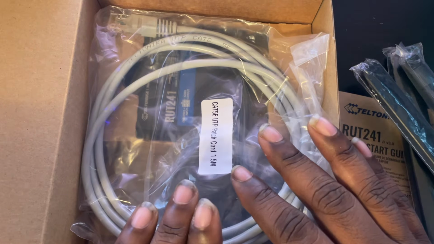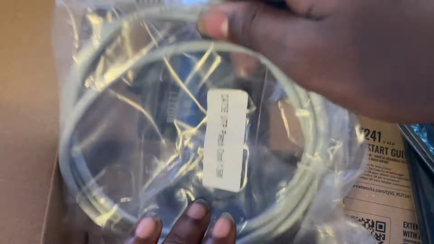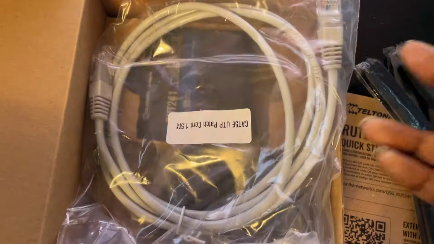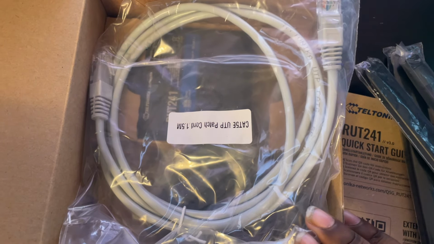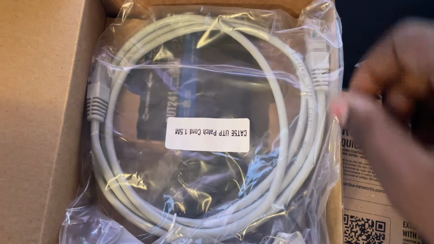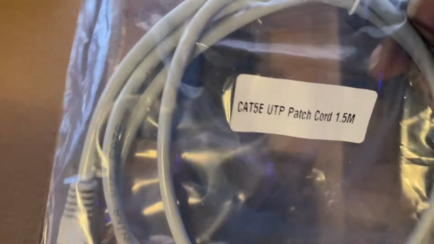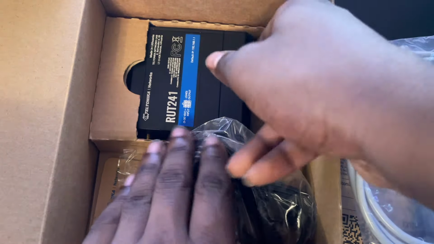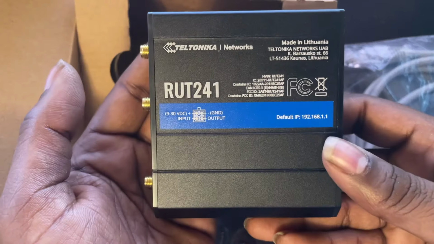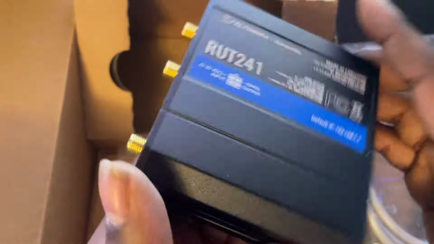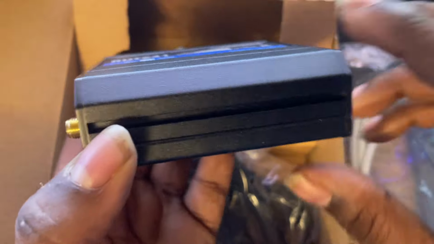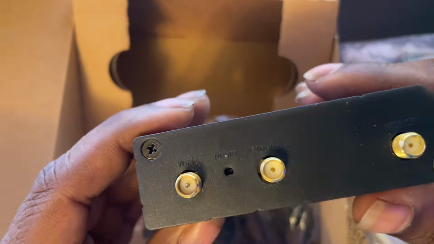This thing is not super fast. It's only Cat 4 LTE, so only I think a maximum speed of 150 down and 50 up. The actual Ethernet ports on the RUT are 10/100. Here's our Cat 5e patch cord and the RUT itself. This is it. I mean, metal case, comes in a form factor. There are adapters. You can DIN rail mount this and all that kind of stuff.